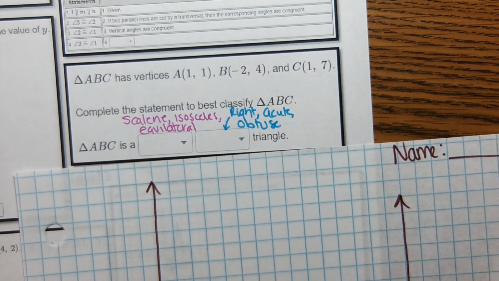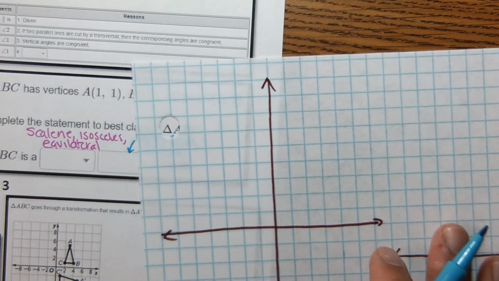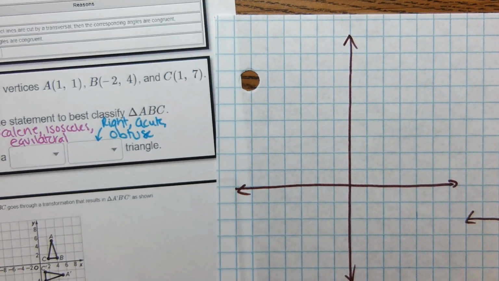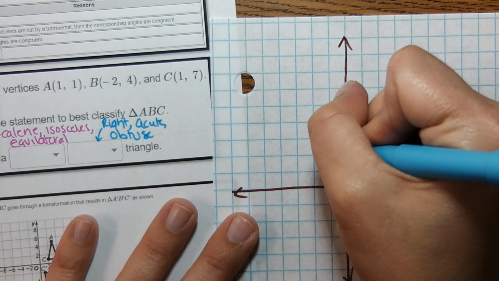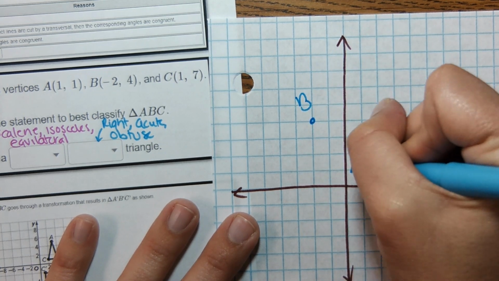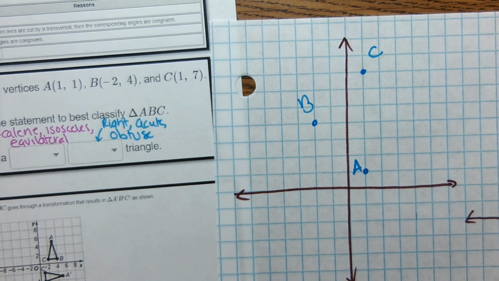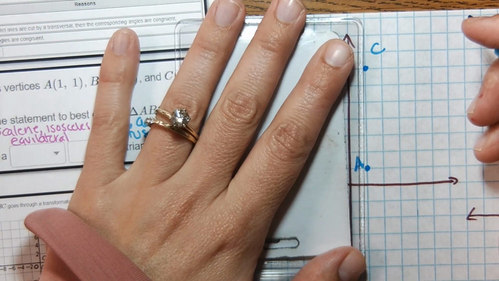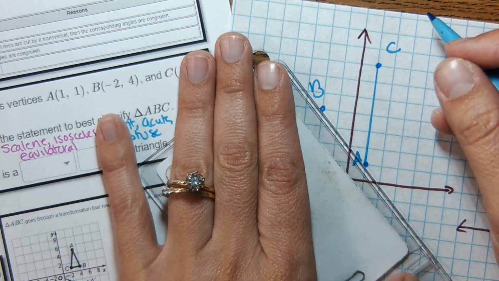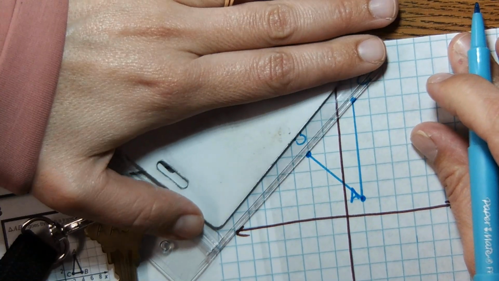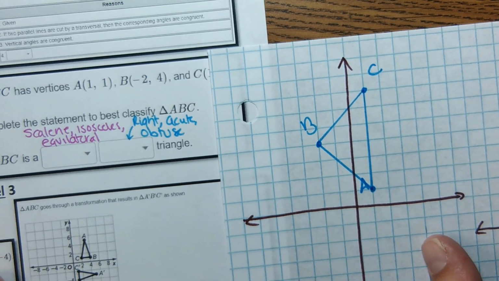Okay, you may have already graphed this shape, but I'm going to graph it here for those that haven't graphed it yet. Let's see, trying to get it all to fit on the screen. Okay, so graphing these points, A is at 1, 1, so that'd be A. B is at -2, 1, 2, 3, 4. And C is at 1, 7, 1, 2, 3, 4, 5, 6, 7. C, right here. Okay, and then use your ID, or a straight edge of some kind, to draw the triangle. The more accurate your drawing is, the easier answering the problem will be. So here's my triangle.